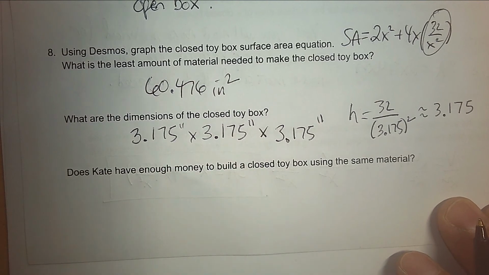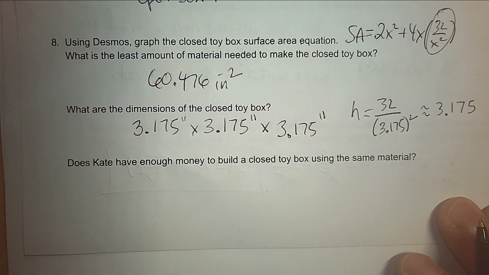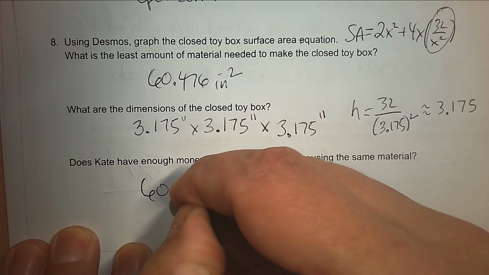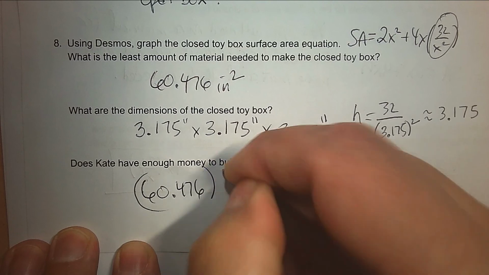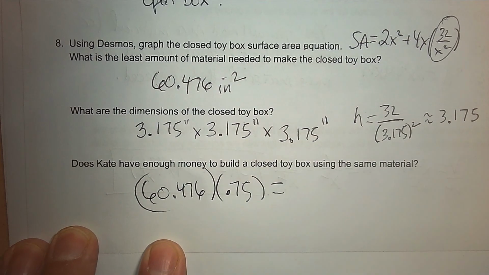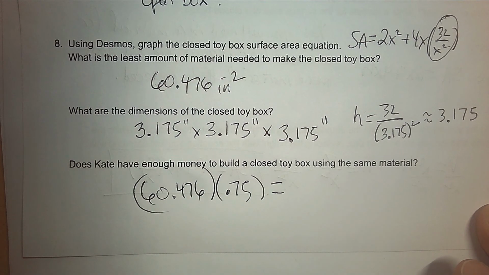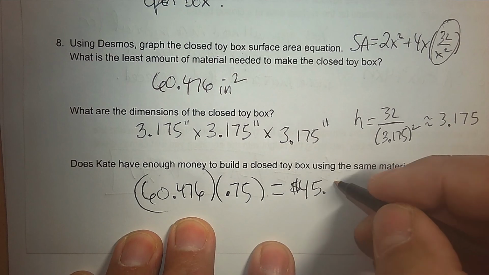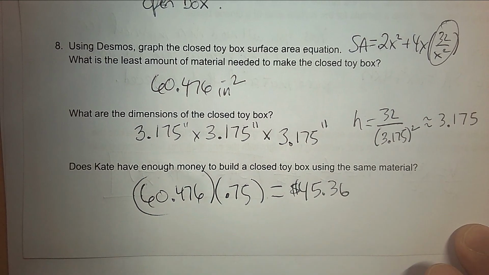Does Kate have enough money to build one with a lid on it? Well, how much is the surface area again? 60.476. How much does it cost? 75 cents per square foot. Can you use your calculator? Do you have enough money to build a closed box? How much money would it take to build a closed box?